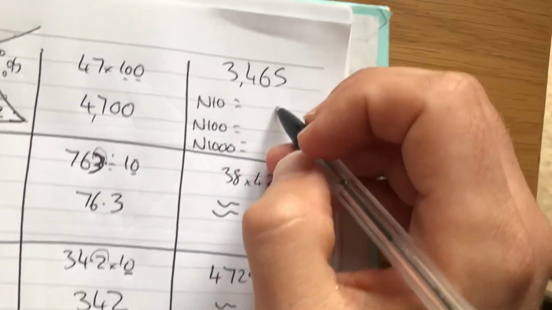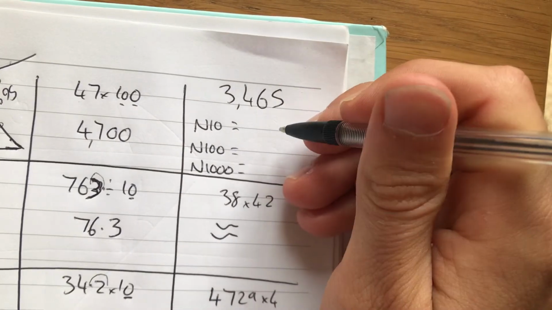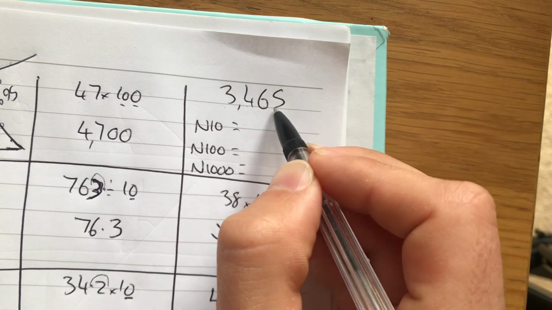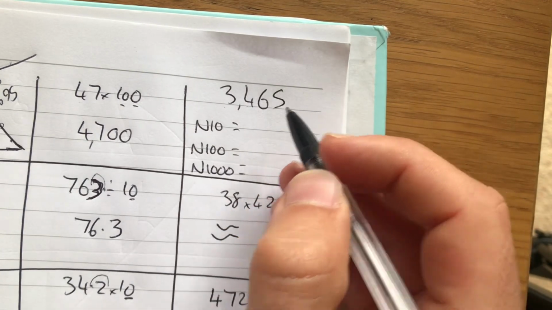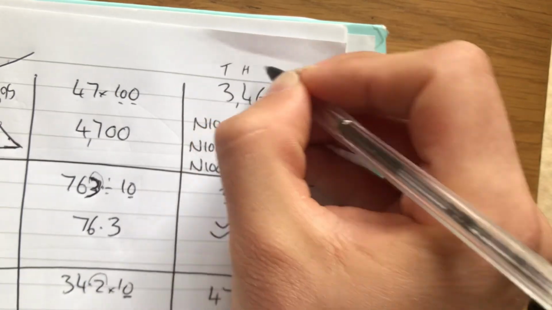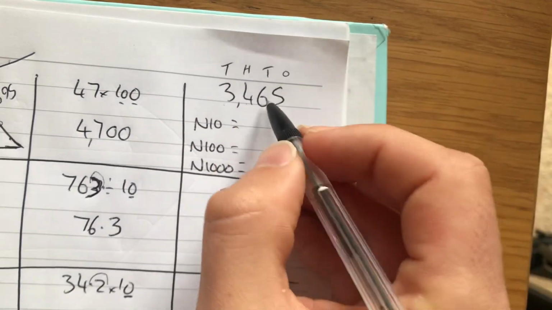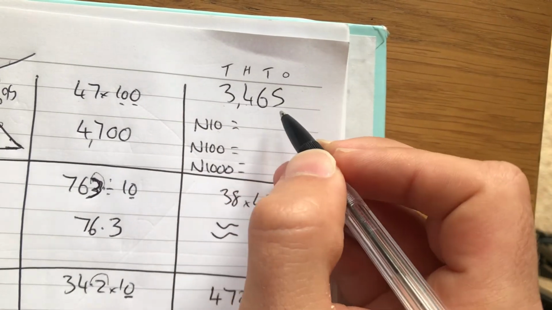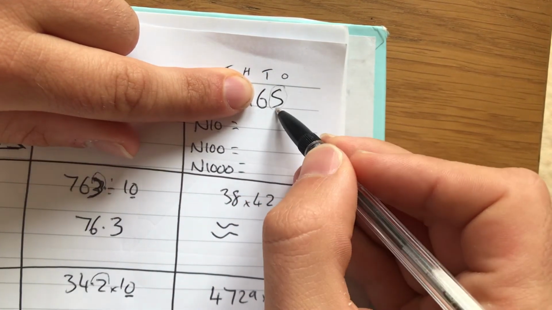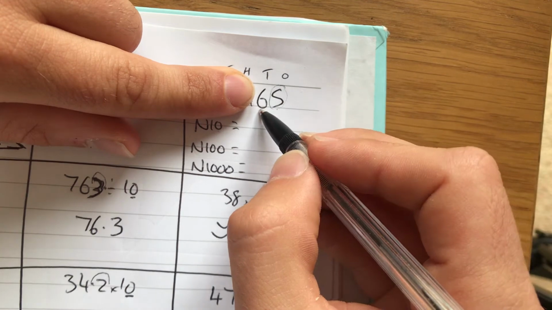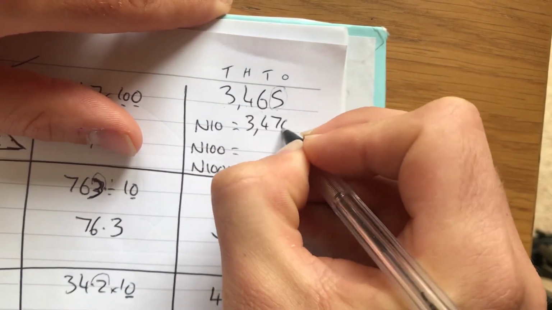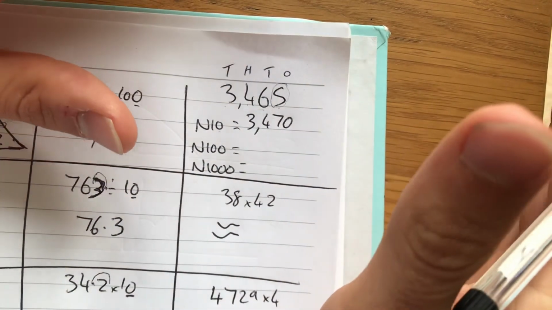Almost as easy as rounding. So, this should be a skill we have now by year 5. So, nearest 10, 3,465. We're not just going to write the tens, we write the whole number out. So we've got our thousands, our hundreds, our tens and our ones. So if we're rounding by the nearest 10, there's our tens. Let's check out the number before. Well, 5 rounds up, doesn't it? So 65 is going to go up to 70. So we put 3,470.